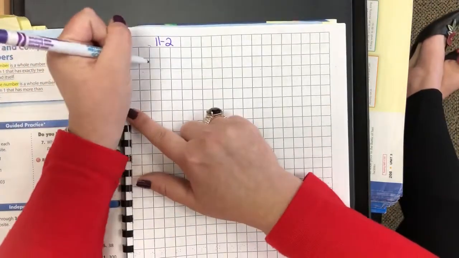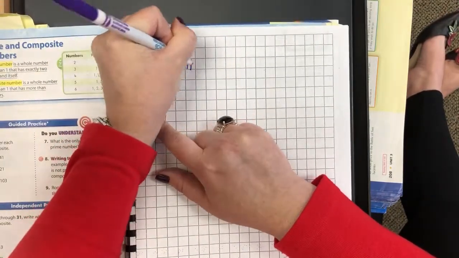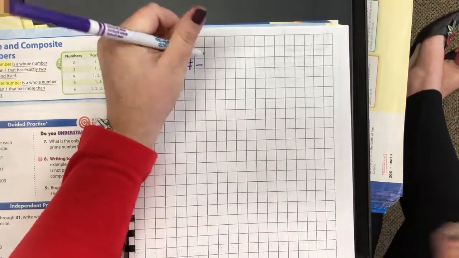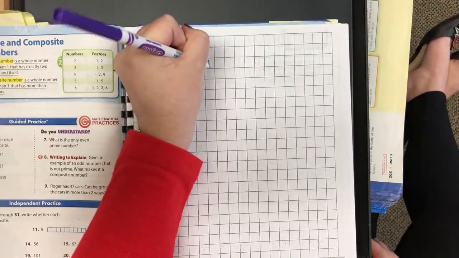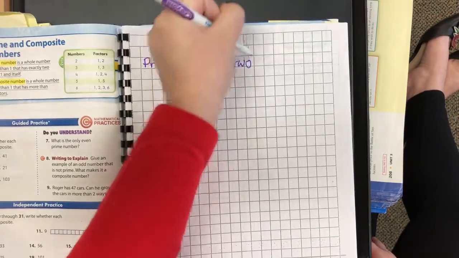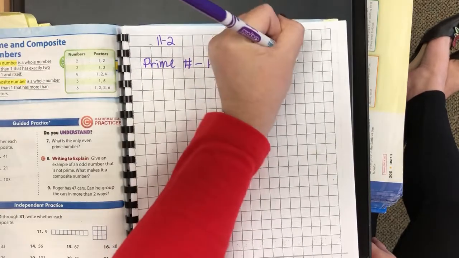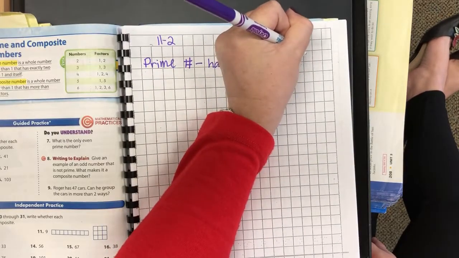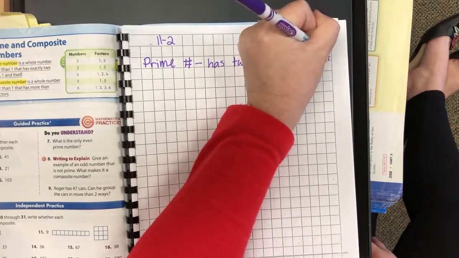So basically, a prime number is a number greater than 1 that has 2 factors only: the number 1 and itself.